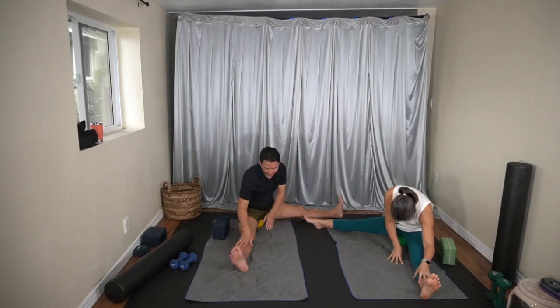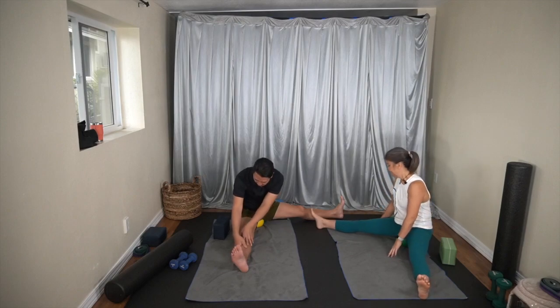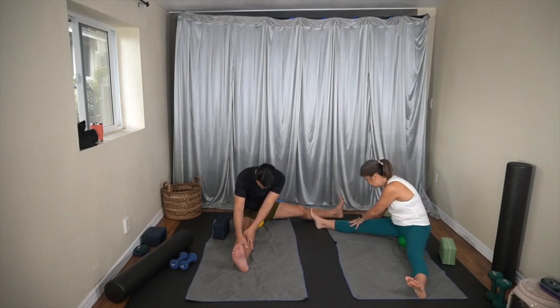And then you can go to the left side. Whoa. Notice this one side's tighter than the other. We don't like one side that's tighter than the other. We know what that leads to. We want balance instead.